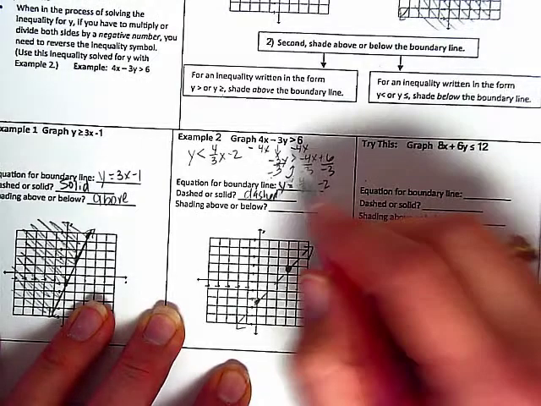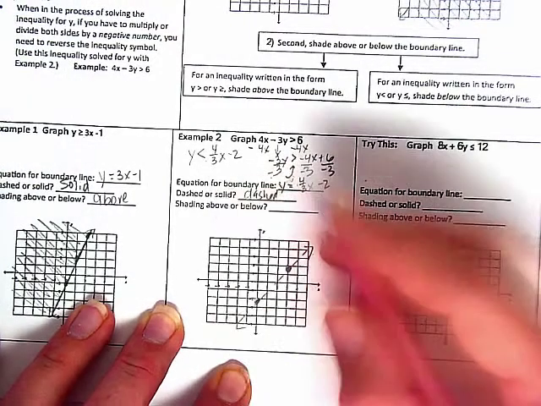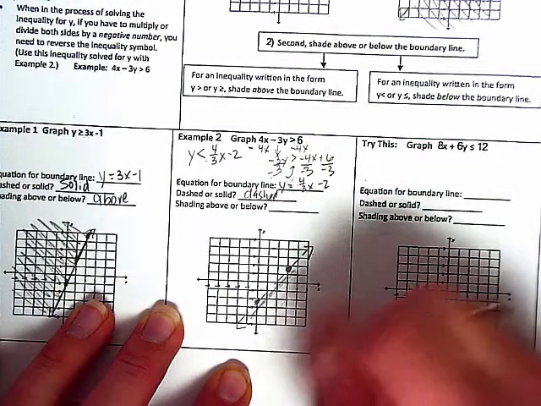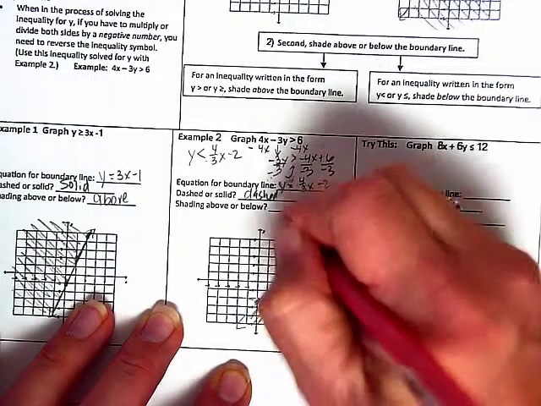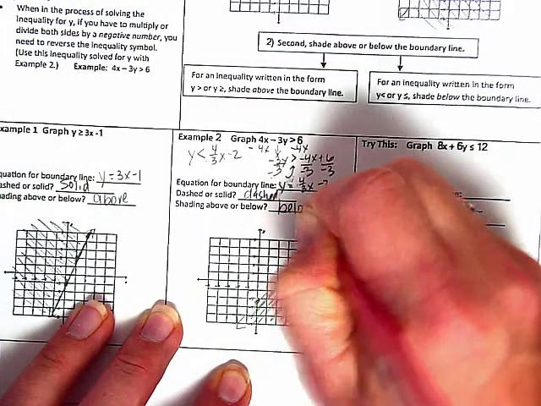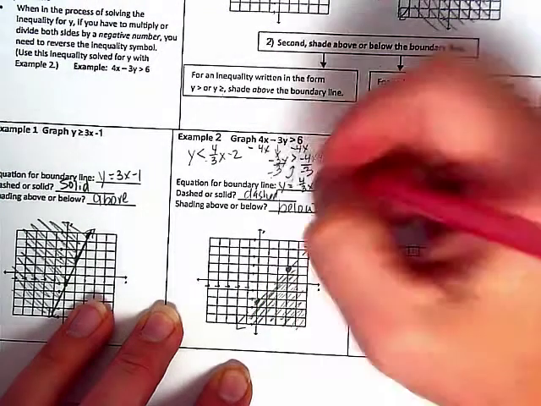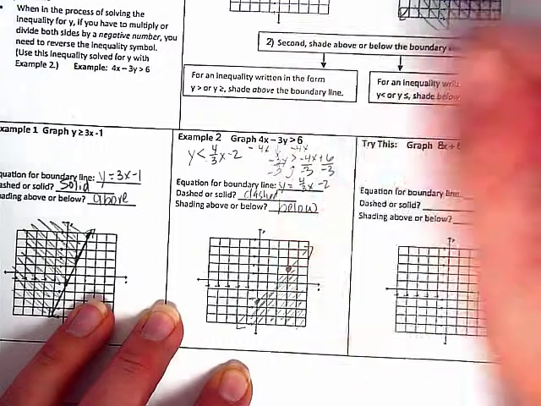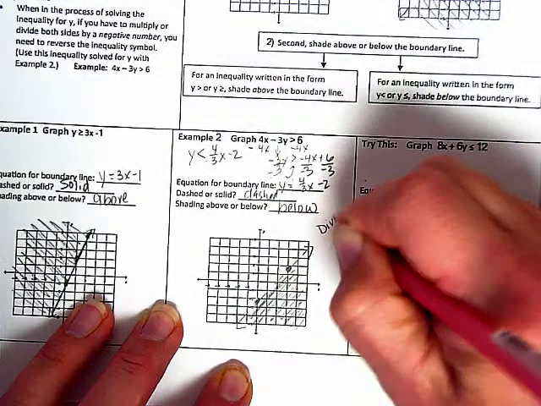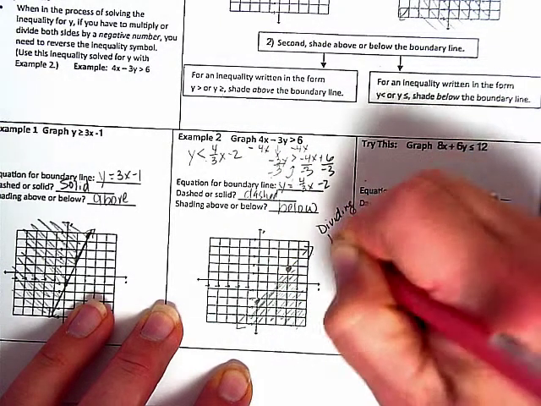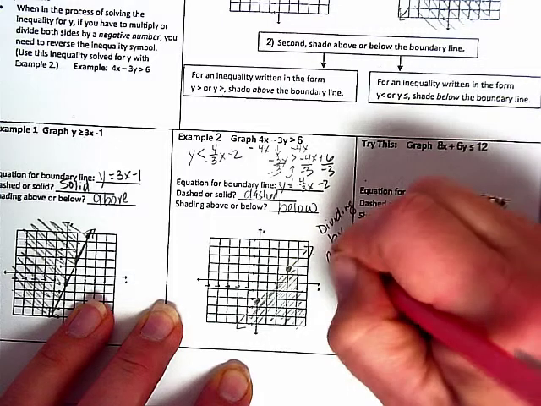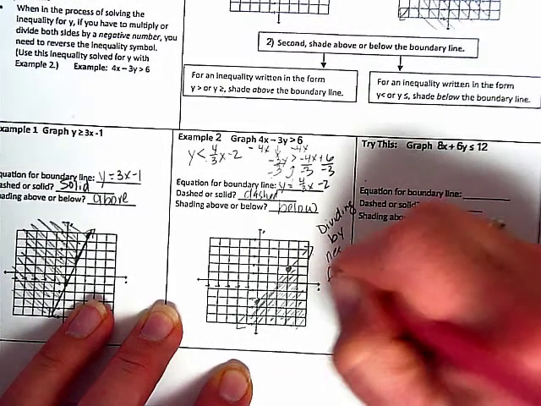And then shading. It says less than, so I'm going to shade below. So you might want to write yourself a note right here: when dividing by a negative, flip the sign.